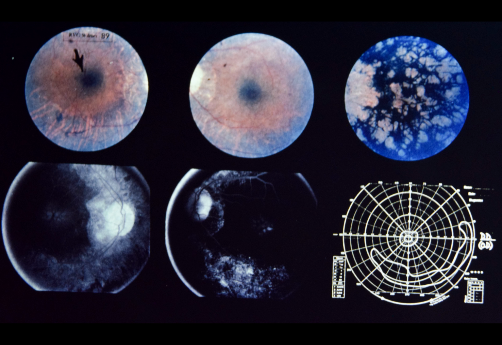Upper right, note extensive pigment migration into retina in bone spicule pattern. Lower right, note ring scotoma, right eye.